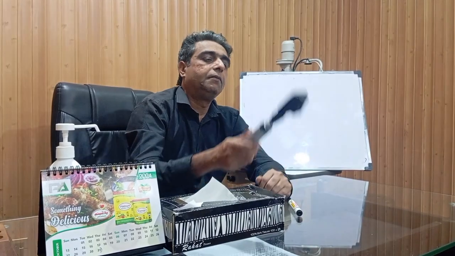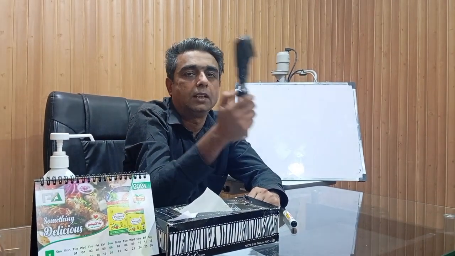As today's topic is refractive error, we suppose that after placing the pinhole, his vision comes from 6 by 18 to 6 by 6. Now the next step is we will have to measure the refractive error. For measuring the refractive error, we conventionally use this instrument, which is called the retinoscope.